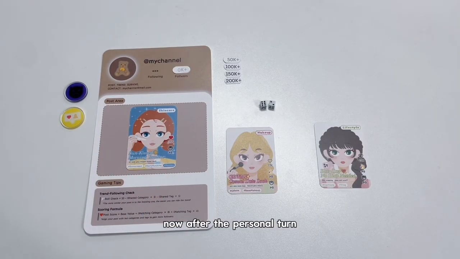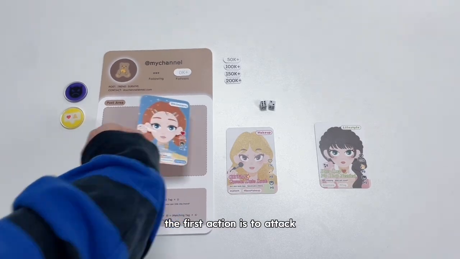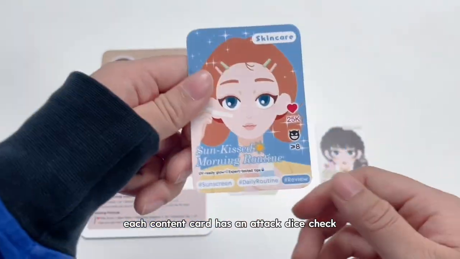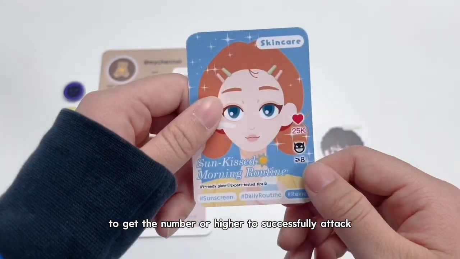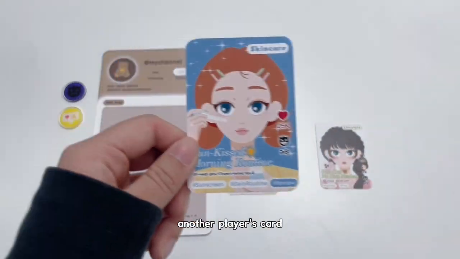Now after the personal turn, we move on to the interaction turn. During the interaction turn, you only have 1 action point, but there are 2 possible actions. The first action is to attack. Each content card has an attached dice check, meaning you need to roll the dice to get the number or higher to successfully attack another player's card.